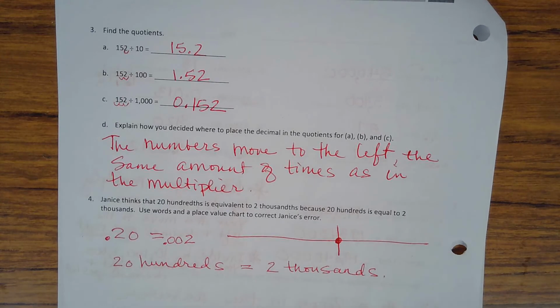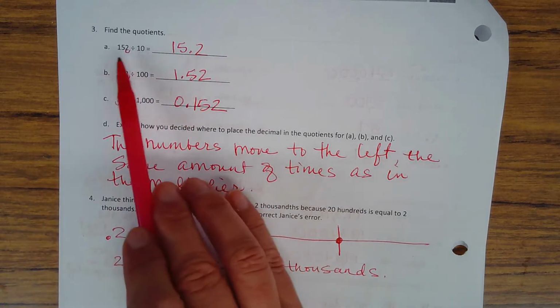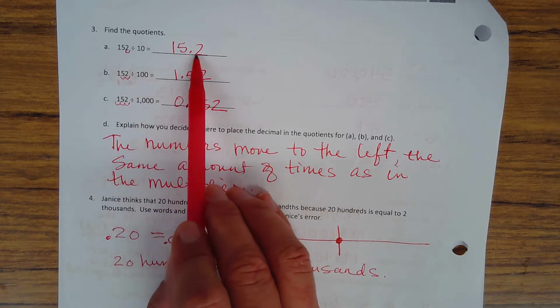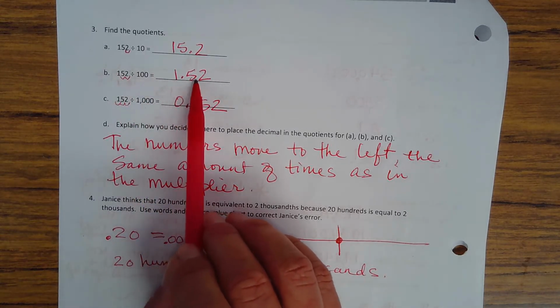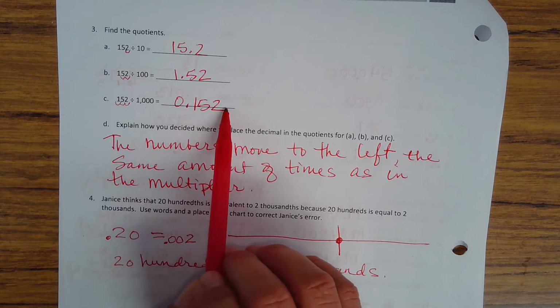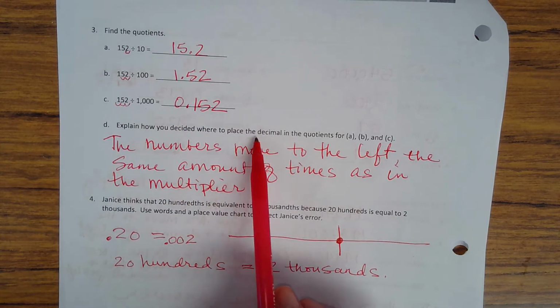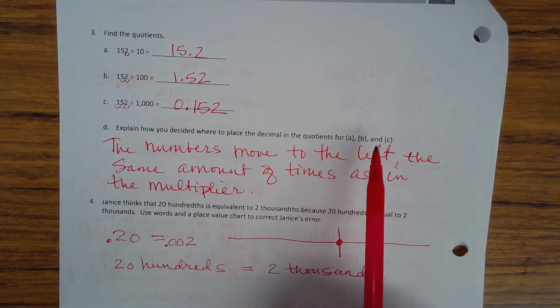We are going to find the quotient. Remember, our number is going to become 1/10, 100th, 1,000th smaller. So 152 becomes 15.2. 152 becomes 1.52. And 152 becomes 0.152. Explain how you decided where to place the decimal in the quotients.